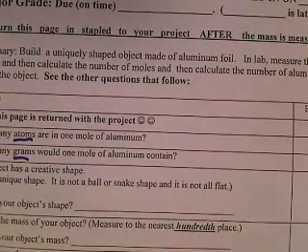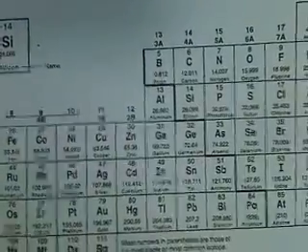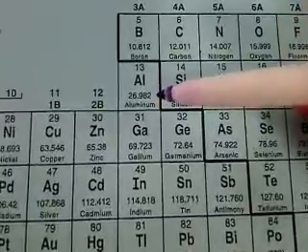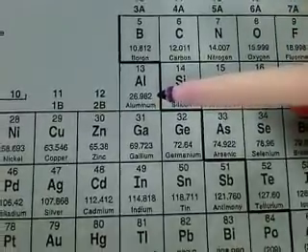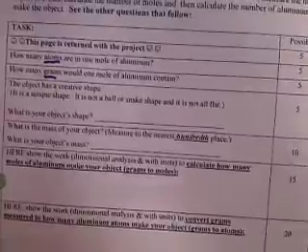Remember on the periodic table in class, what color were all the molar masses? Red, that's right. Well, on your periodic table, they're not in red, but you can look on your periodic table or the one on the map on the web, and look, there's the mass of aluminum, 26.982.